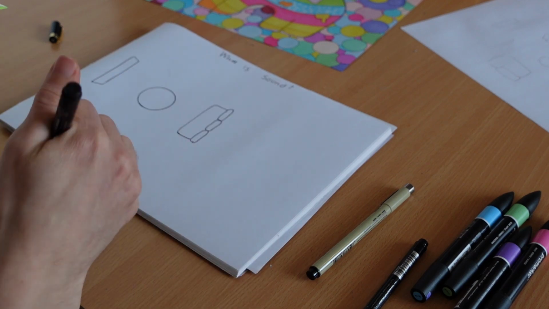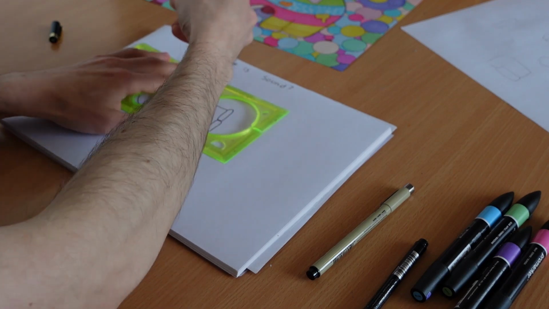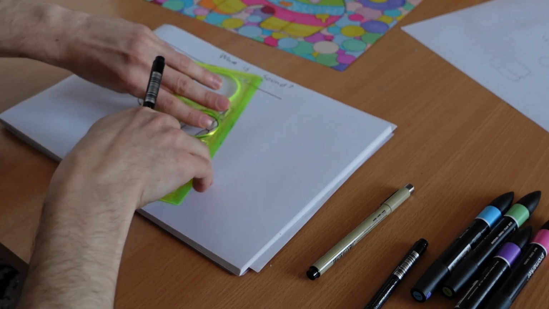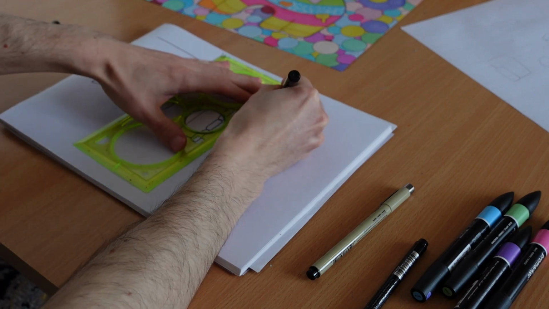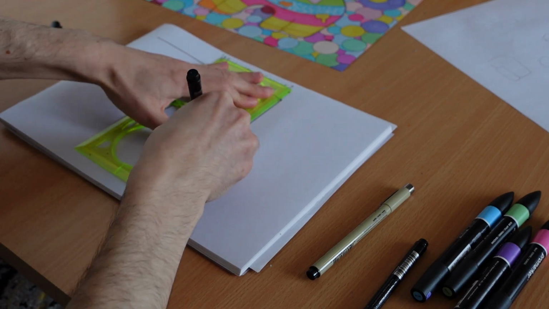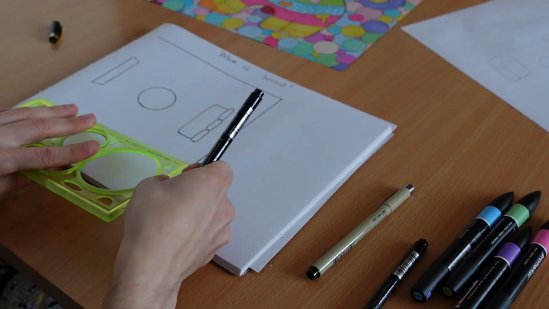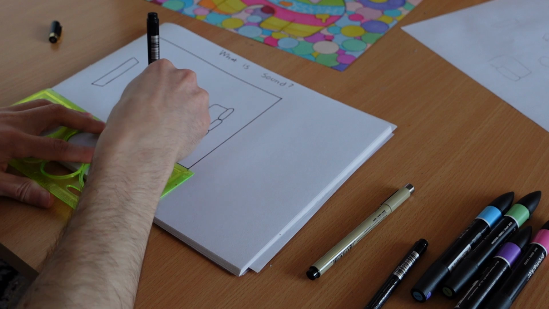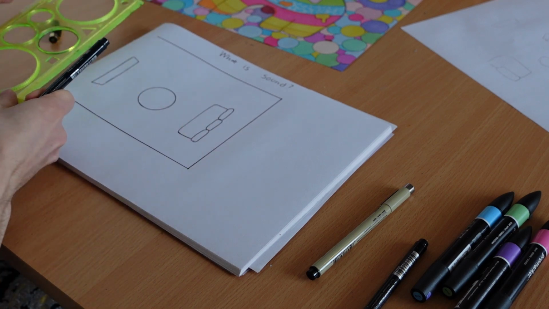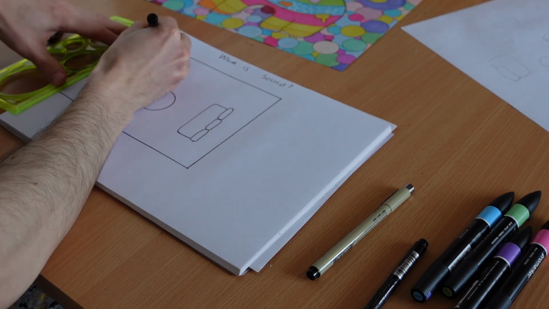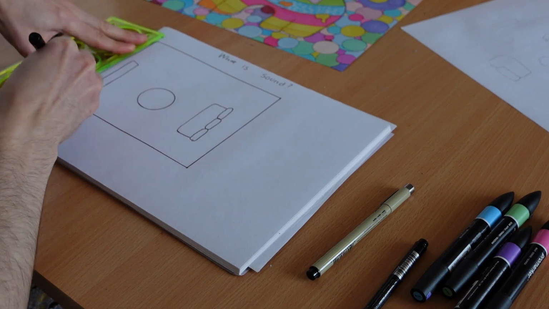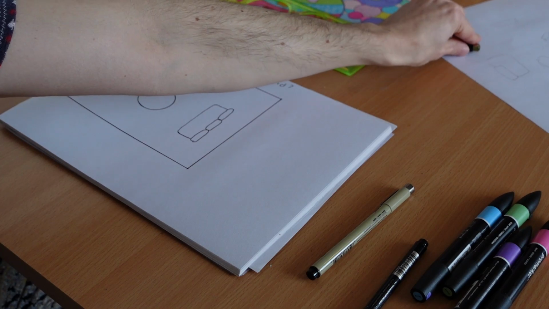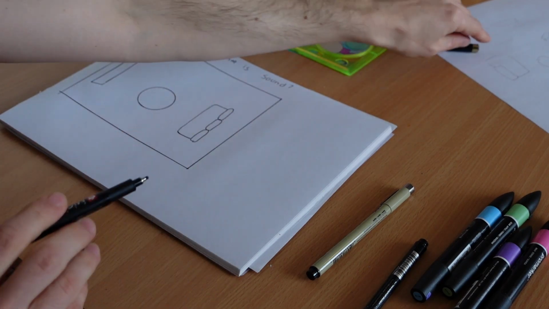There. And also let's build the walls around the living area, like so. So here we have our living space.